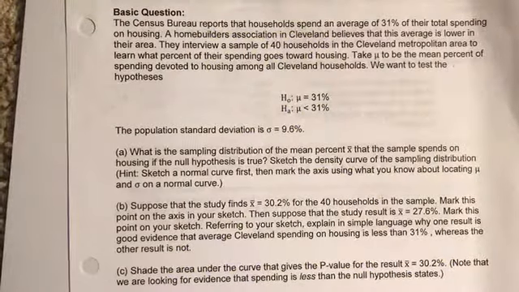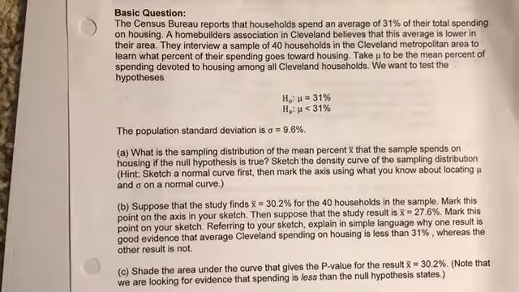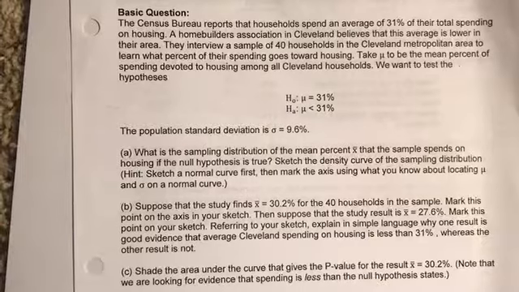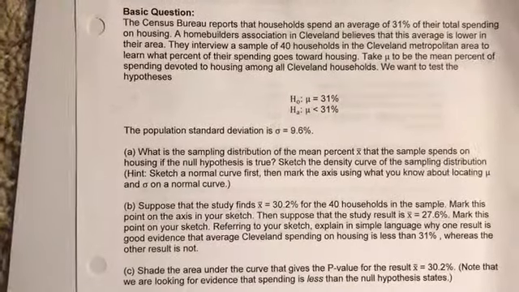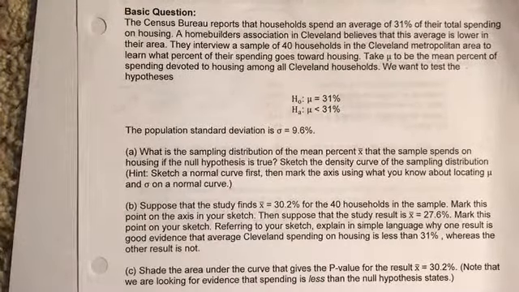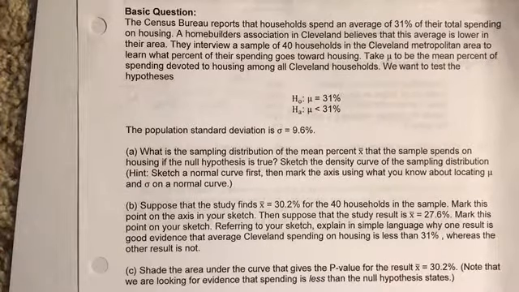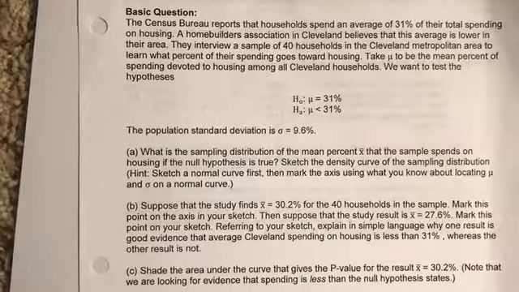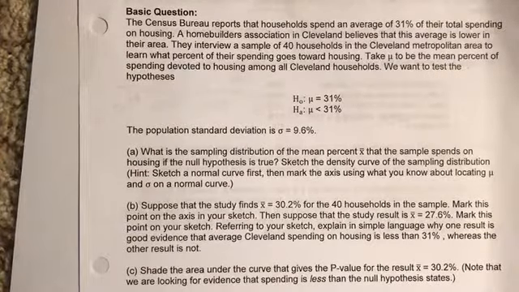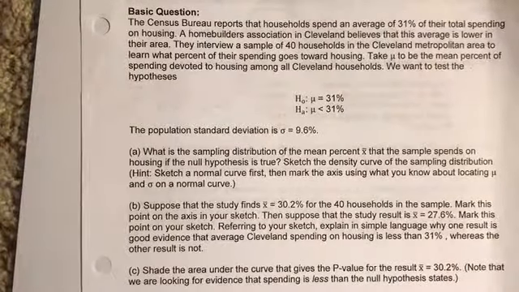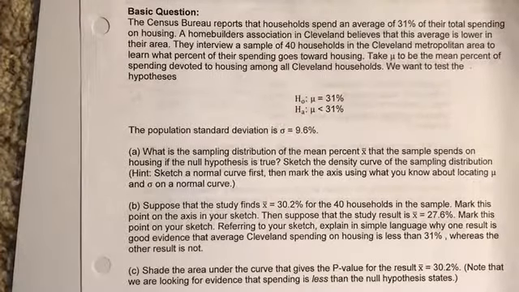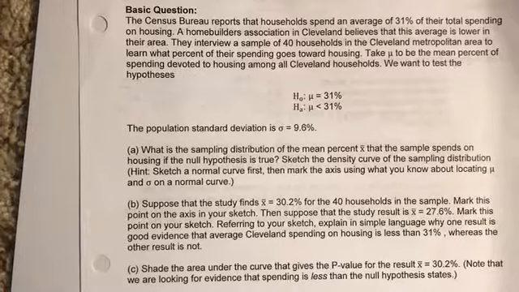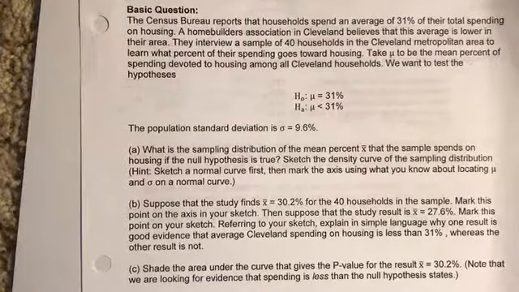Part B says, suppose the study finds X bar to be 30.2% for the 40 households. Mark this point on your axis, and then suppose the study results in an X bar of 27.6, and mark this point on your sketch. And then it says, referring to your sketch, explain in simple language why one result is good evidence that the average Cleveland household spending is less than 31%, where the other is not.